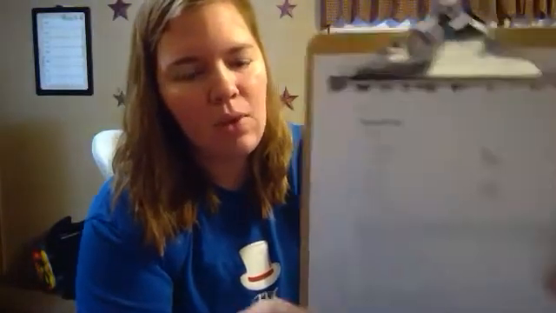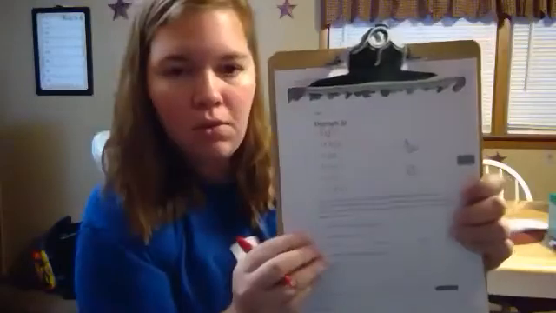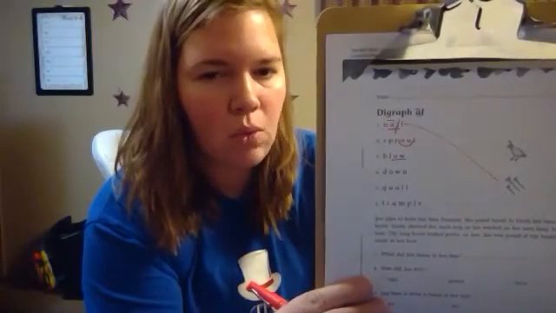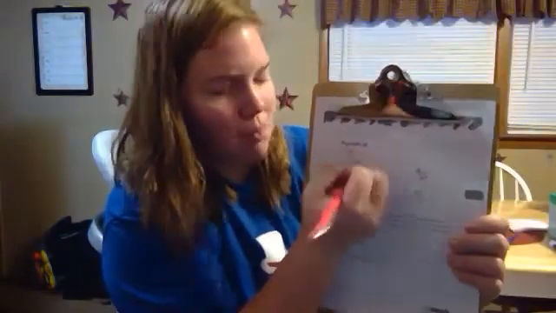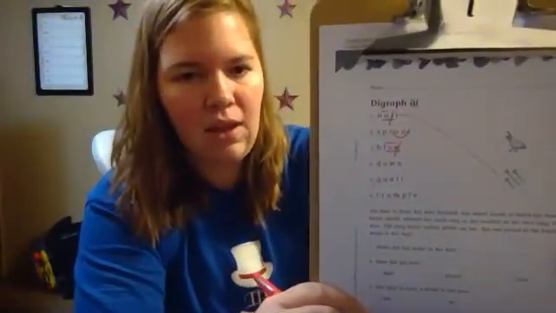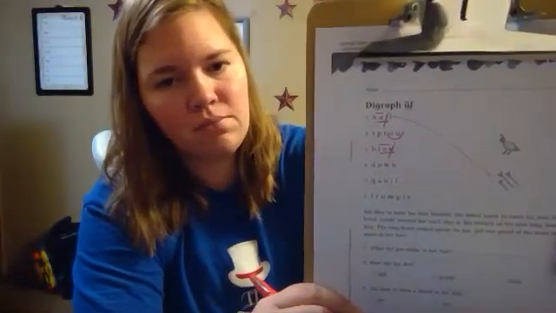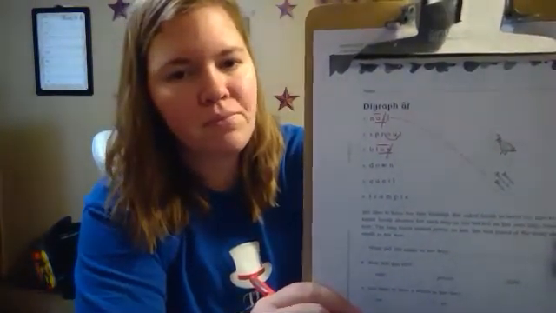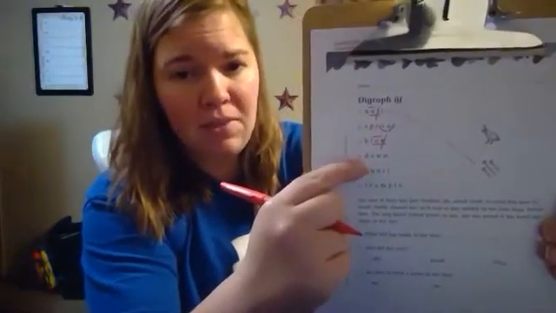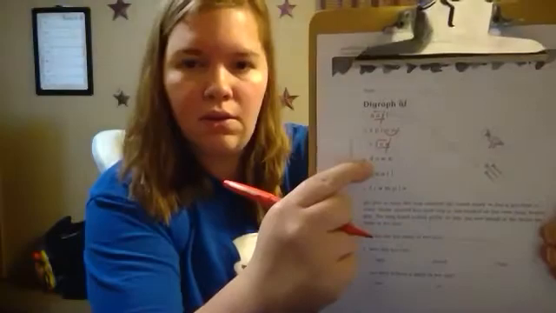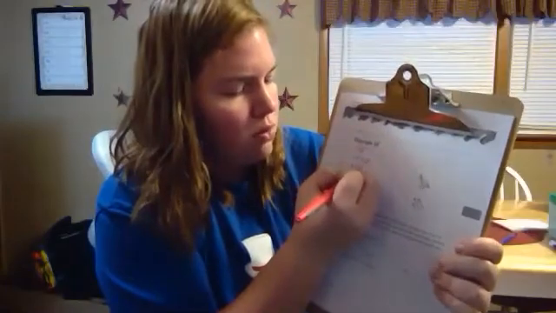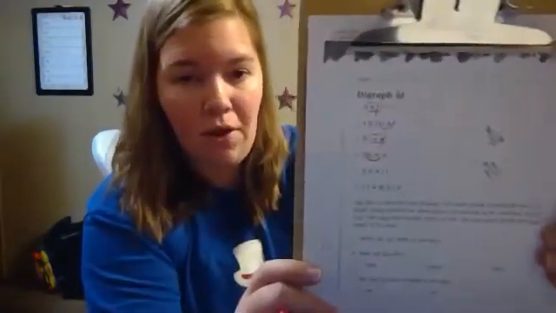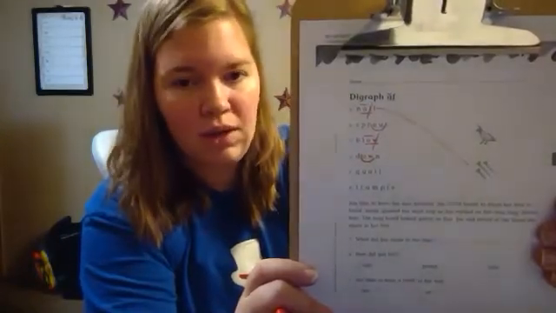On number 3, we have digraph O-W, because if it was a diphthong, it would say blow. We don't want it to say blow, we want it to say blow, which means the O will get the macron and the W is silent. Blow. Now, if we coded number 4 the same, this would say done. Does that sound right? No, this time we want the OW to say ow, so we will put an arc. It is a diphthong. Down.